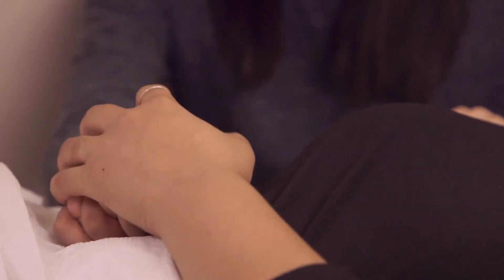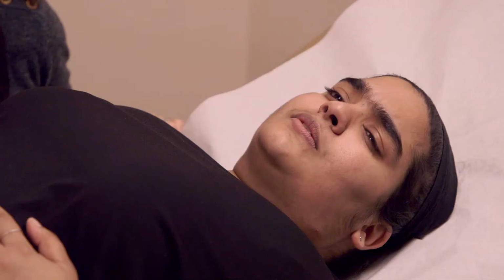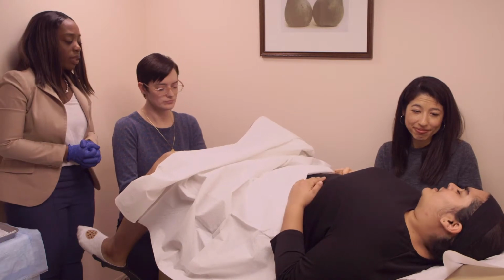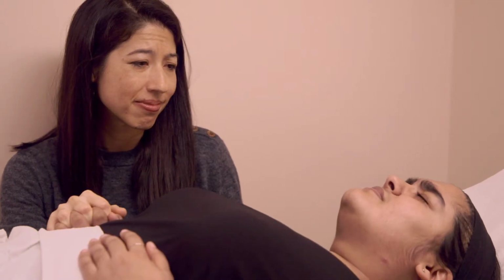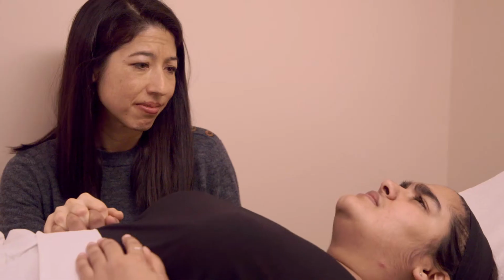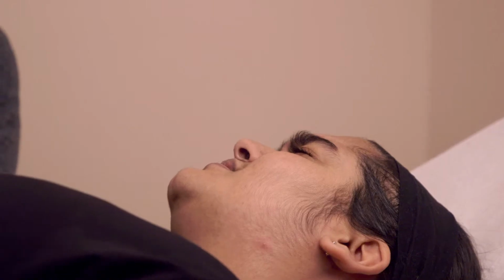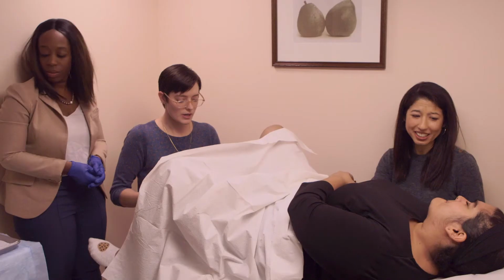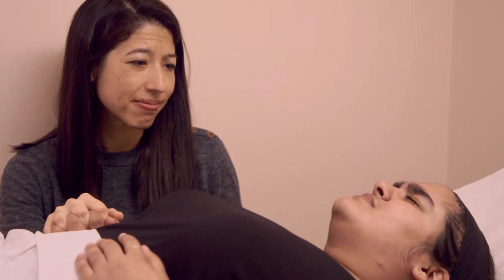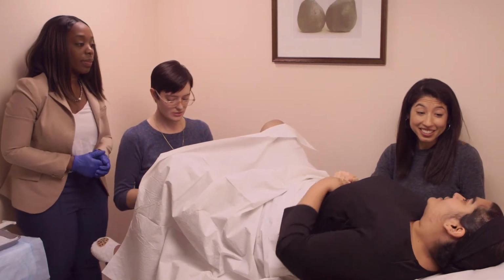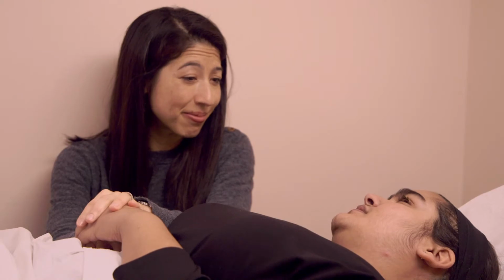Okay, this last part should take about 1 to 2 more minutes. You'll feel a little bit more cramping as your uterus is getting smaller. This is the pregnancy coming out. Just take some deep breaths in and out. Okay, so your abortion is done. Everything went well. That means you're no longer pregnant. Really? It's over? It's over. That was way quicker than I thought it would be. That was super fast. Yeah, it's a very quick procedure.